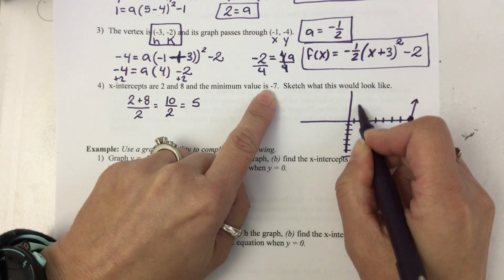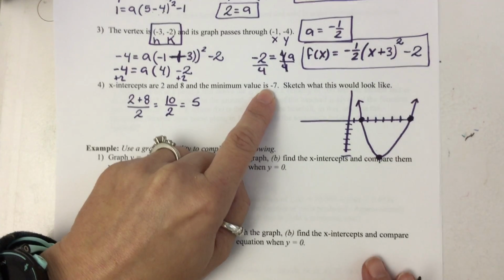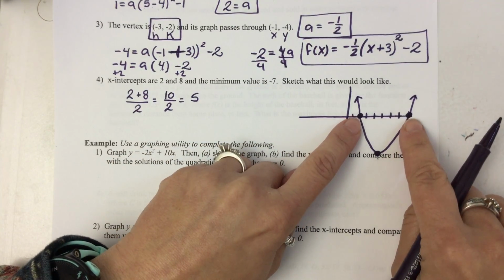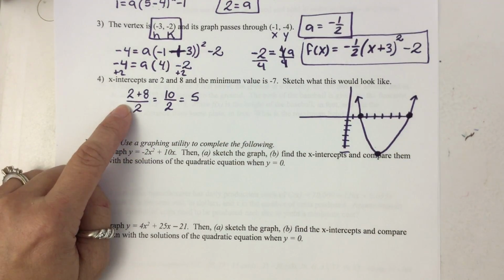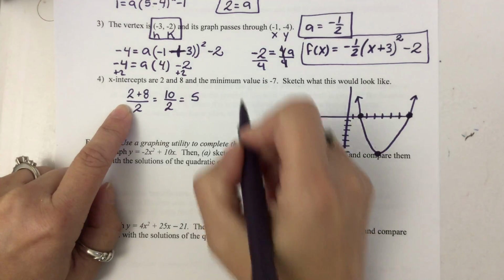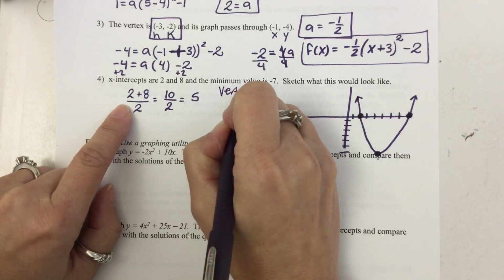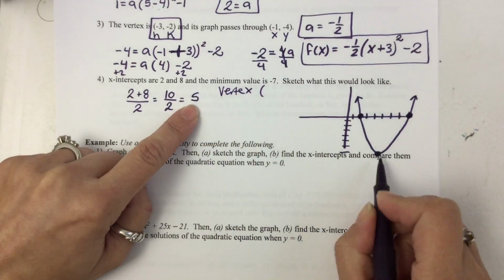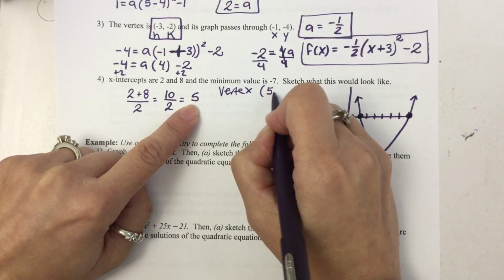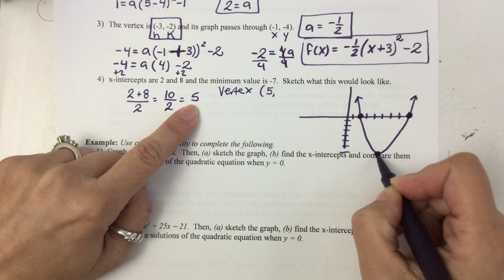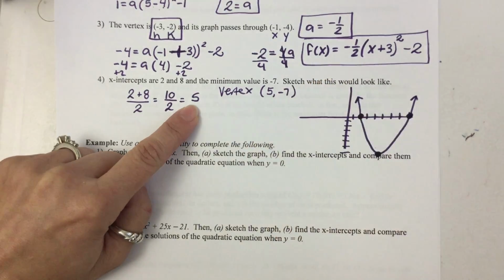You had to know that your vertex would fall exactly in between the two intercepts, so we needed the midpoint formula. The x value in between the two intercepts is 5. The minimum value, the lowest that it went, is -7.